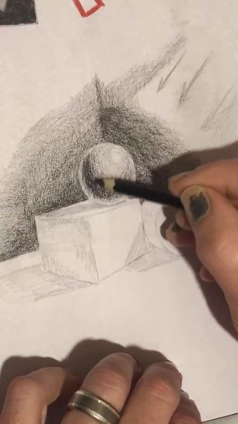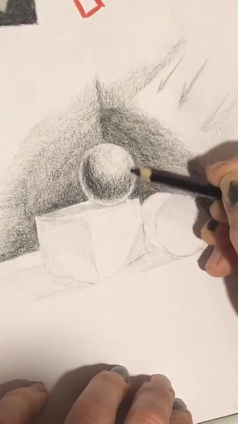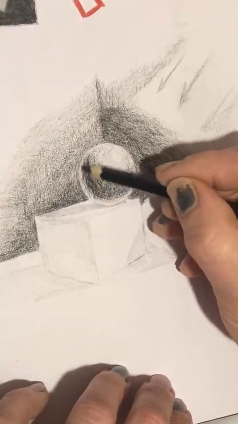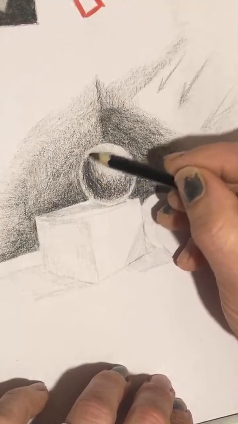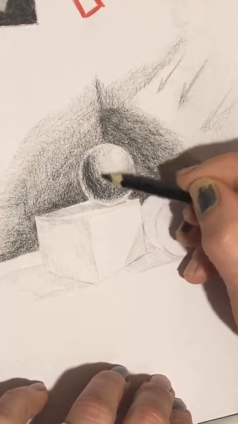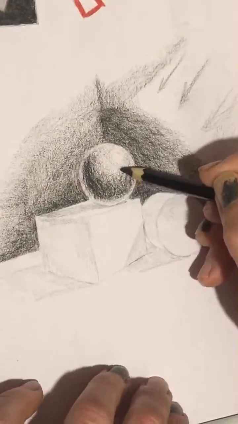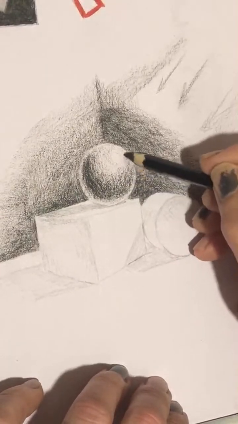And I'm keeping it quite light, so you're probably not going to notice any difference in tone, but there is a difference if you just keep going over it. And I'm not putting any pressure on when I'm doing that. Just keeping my pencil just nice and light. Little circular motions.